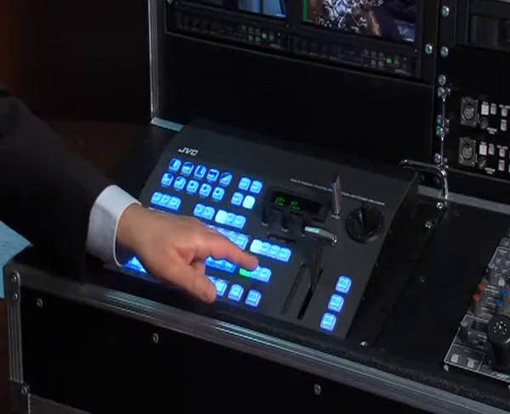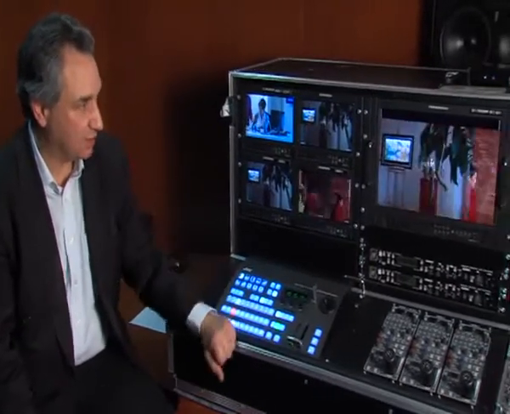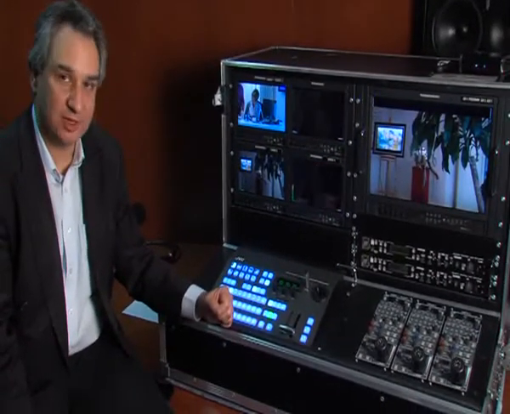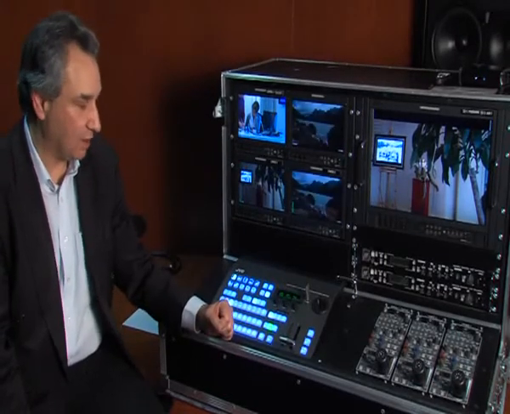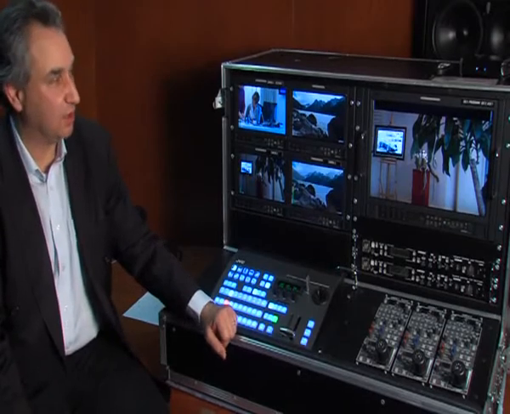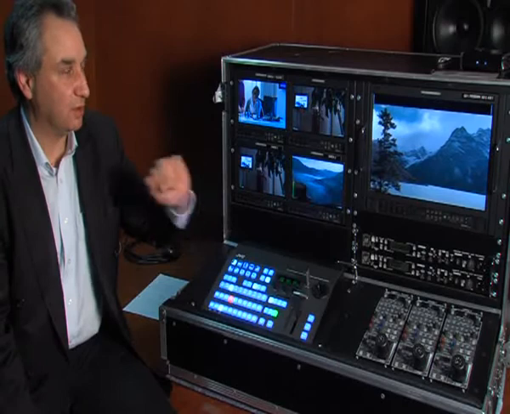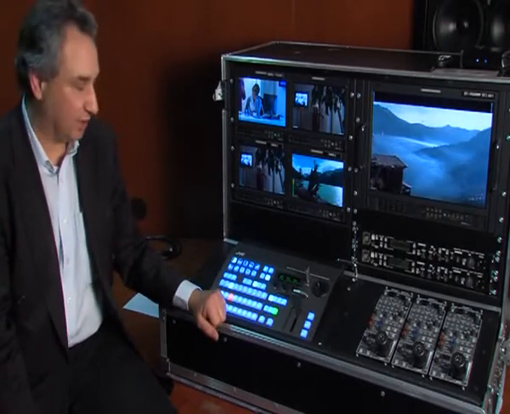If you would like to use a wipe effect, you can select wipe and then perform a transition with the fader lever, or again use the auto trans key to perform a transition automatically. The third option is to use a digital video effect transition. In this case, we've chosen to shift out the picture instead of just dissolving it.